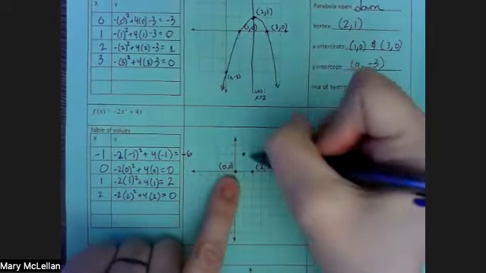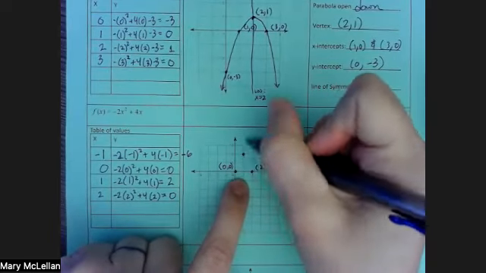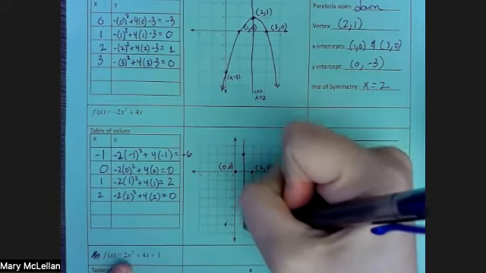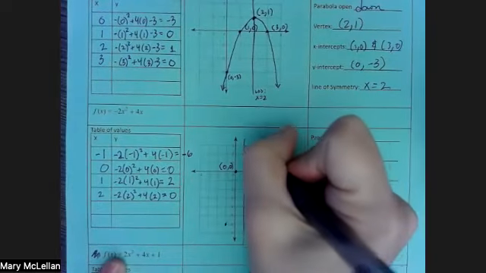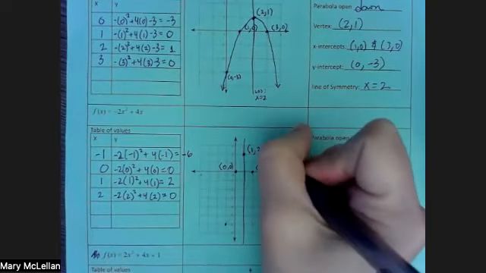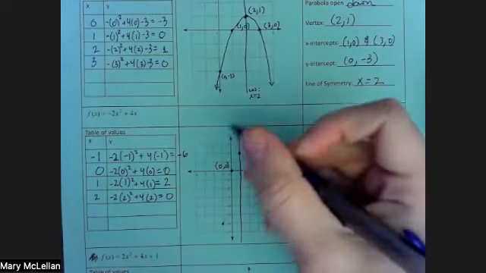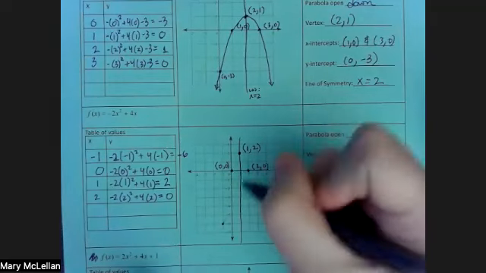And since this point is exactly between these two, I know that the middle is where my line of symmetry is, and it's also where my vertex is. So it looks like I can claim this to be my vertex. And this was the point over 1 up 2. Okay, and I have all of my intercepts because this is a y-intercept and an x-intercept. And this is an x-intercept.